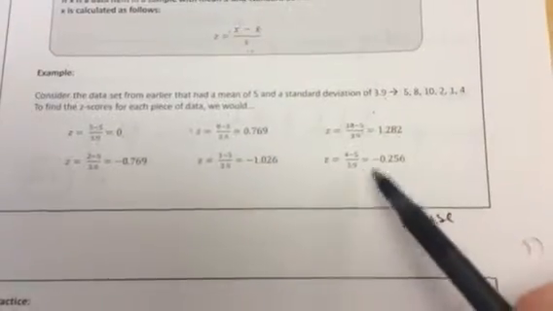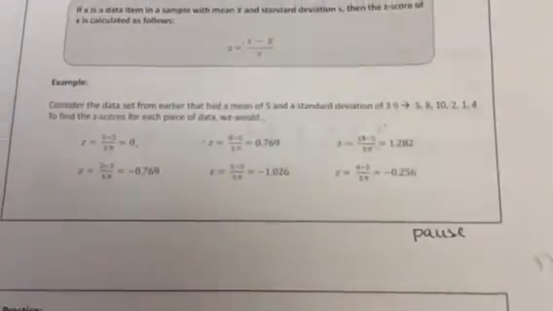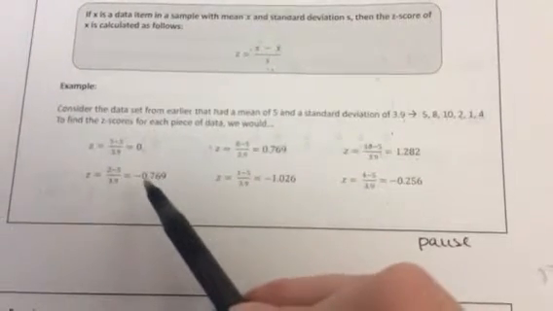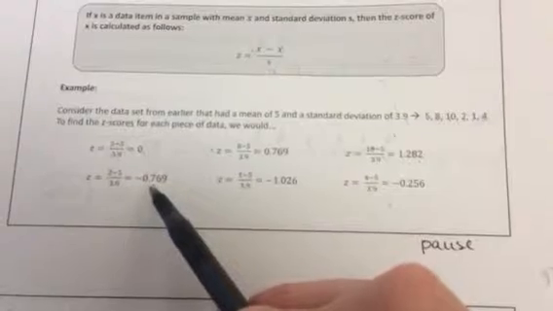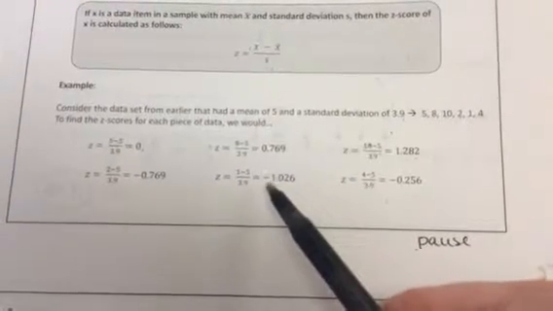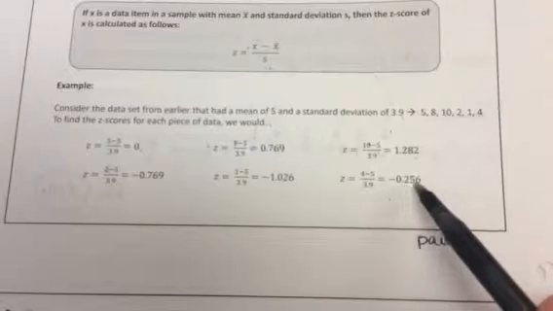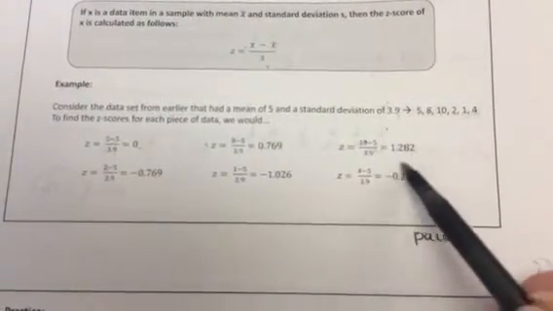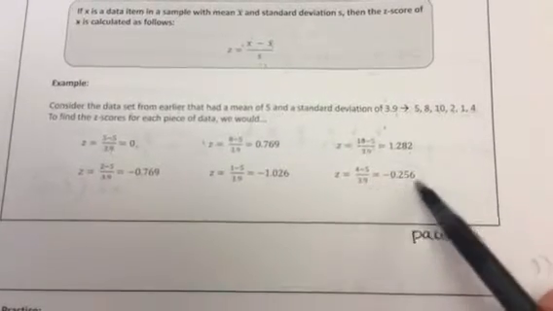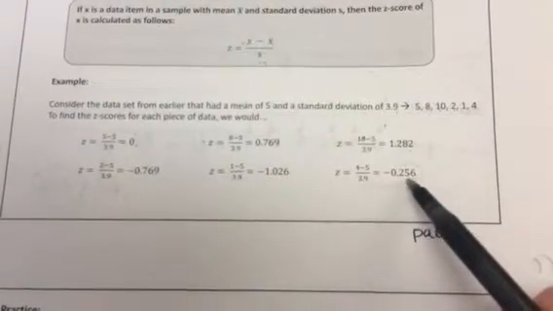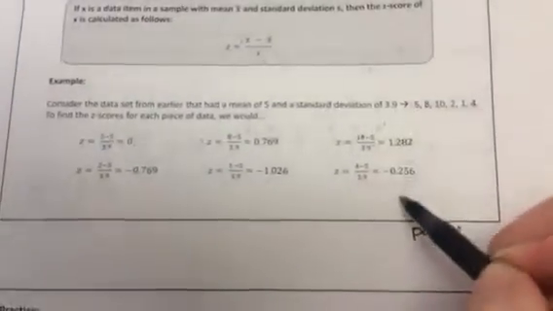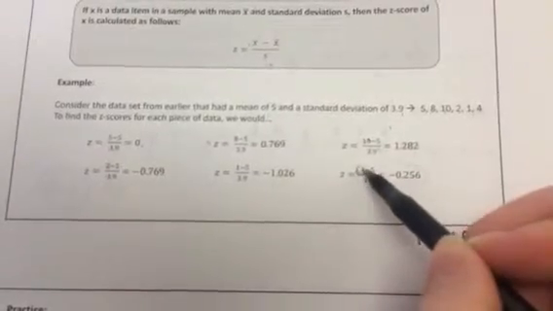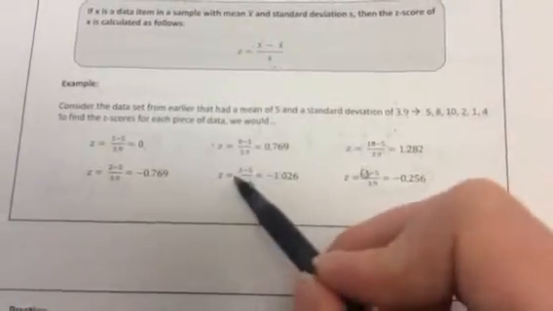Down here we've got negative values, meaning all of these values must be below the mean somehow. And then, of course, the further down, right, the bigger it is, or the smaller it is, actually, we should say, right, 0.769, negative 1.0, negative 0.256. So this one is actually the largest number, right, because it's negative 0.256, right? It's closer to 0 than these guys, because the number that we're looking at, 4, was closest to the mean. It's closer to the mean than 1, it's closer to the mean than 2.